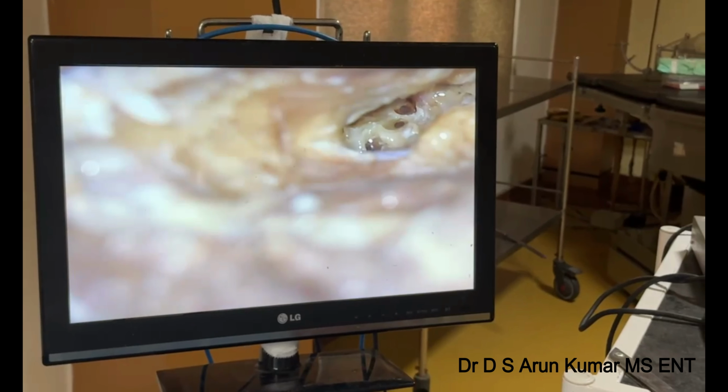In cases where you are unable to expose the round window, you can do cochleostomy and insert the electrodes. Either in round window or cochleostomy, we will insert the electrodes into the scala tympani of the cochlea.